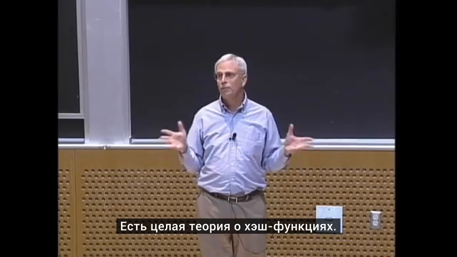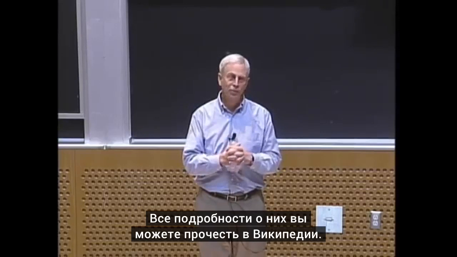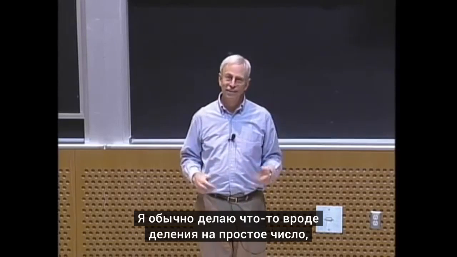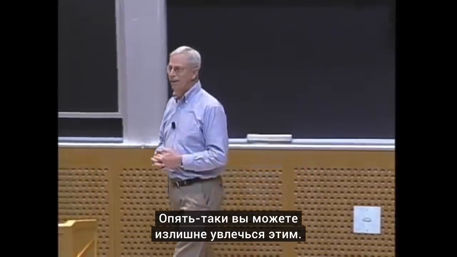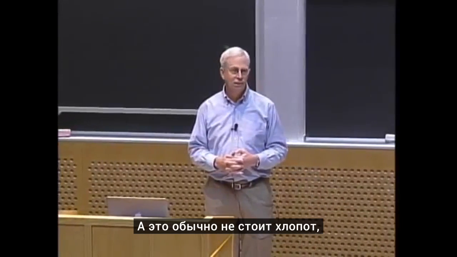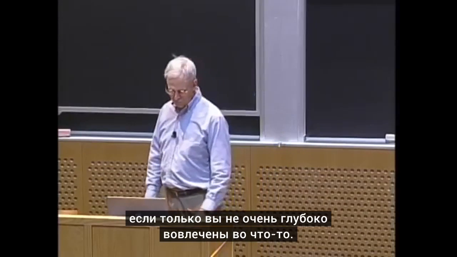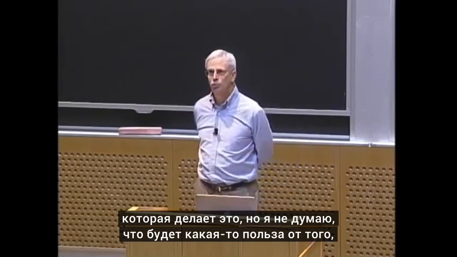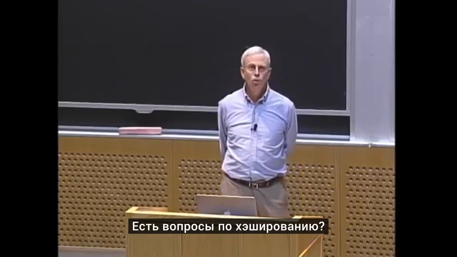And there's a whole theory about hash functions. You can read about them in gory detail in Wikipedia. The math can actually be quite complicated, and there's no real need to understand it. I typically do something like dividing by a prime number, which is known to have good properties. But again, you can get carried away with this, and it's usually not worth the trouble unless you're very deeply involved in something. Okay? And then I've got another program that does this, but I don't think much would be served by running it for you. Any questions about hashing?